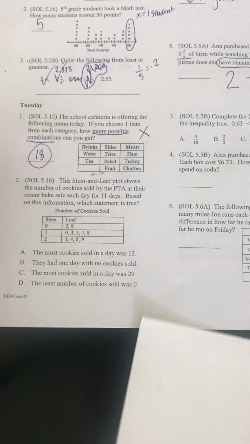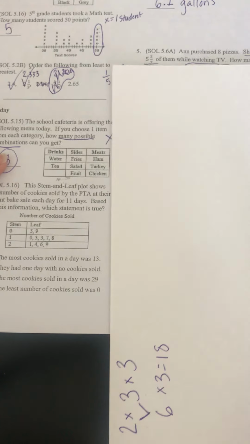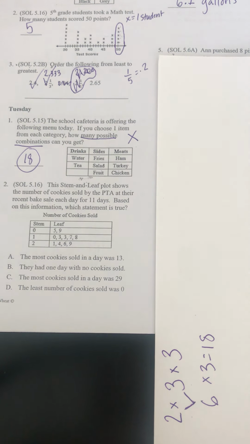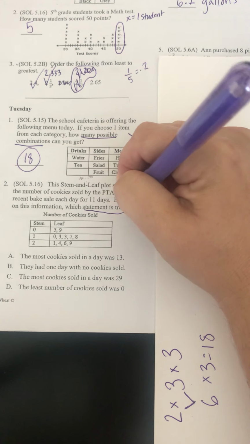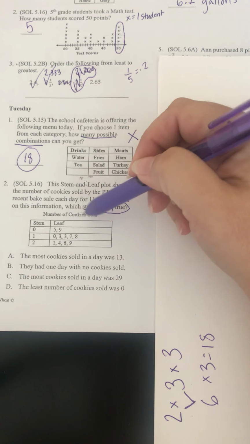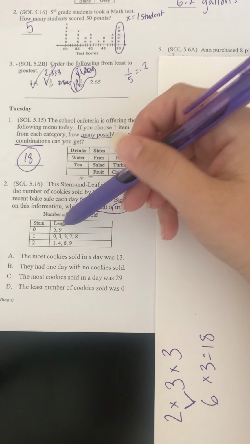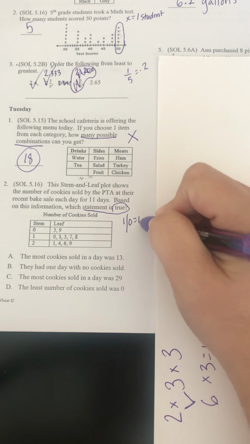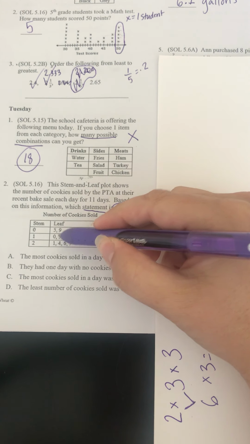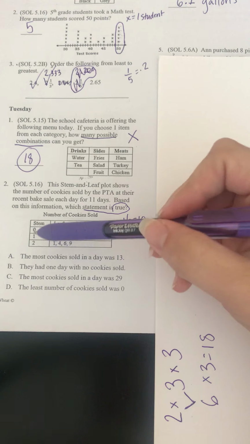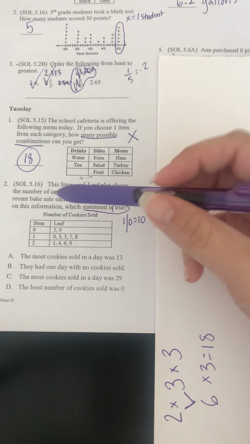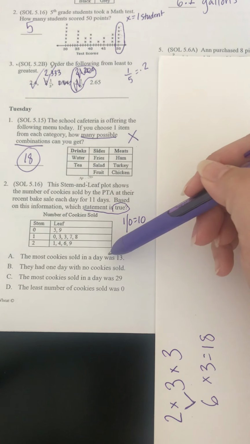The stem and leaf plot shows the number of cookies sold by the PTA at their recent bake sale each day for 11 days. Based on this information, what statement is true? Okay, so number of cookies sold. So I see 5 one day, 9. Remember, on a stem and a leaf, a 1 and a 0 equals 10. A 1 and a 3 makes a 13, and so forth. The stem category for 2, a 2 and a 1 is 21. Okay, so the most cookies sold in a day was 13.